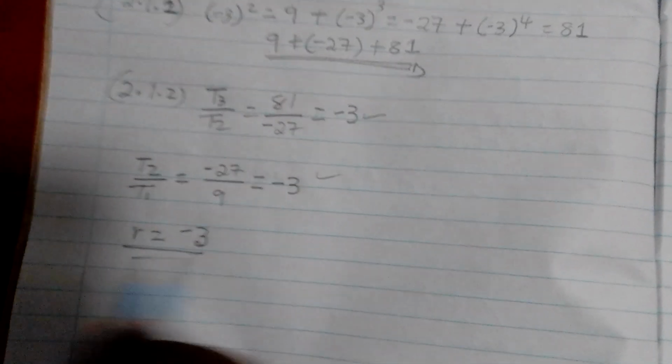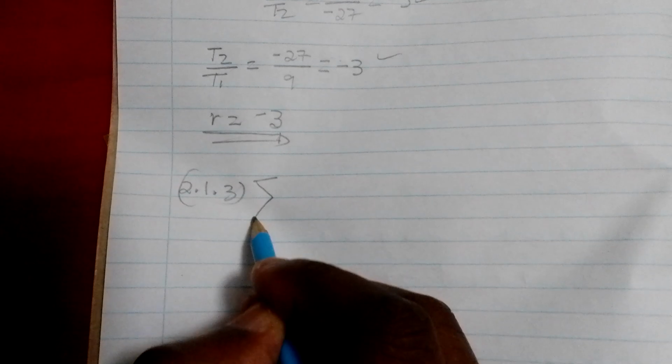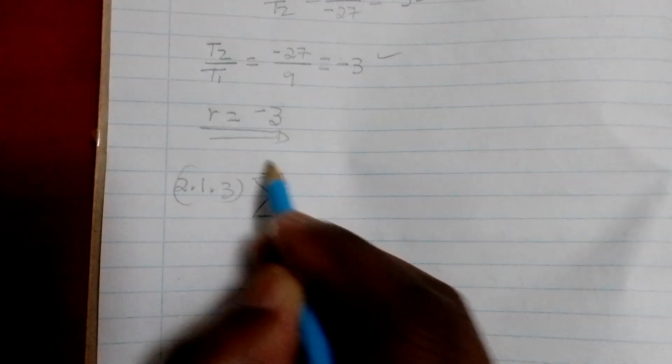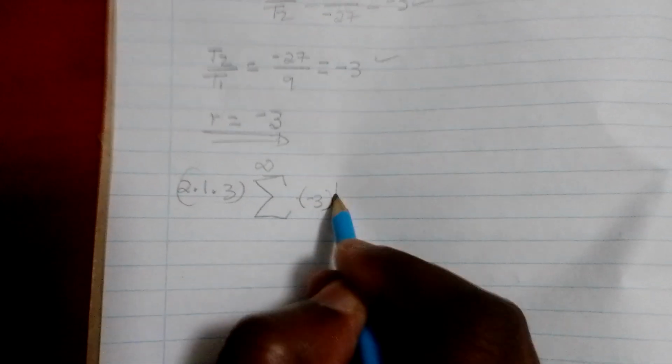And then for our third question, 2.3, it says, will the sum to infinity for this series converge? Explain your answer. So they're asking if the sum to infinity for this series converges. So this is what we have. This is what it looks like. It's the same thing, but now it's the sum to infinity for the same series.